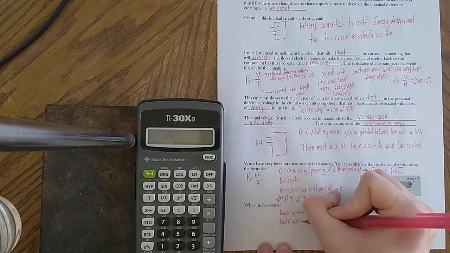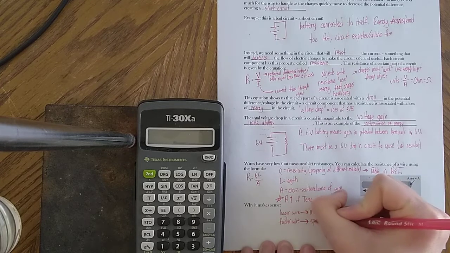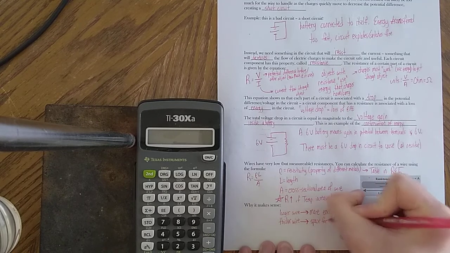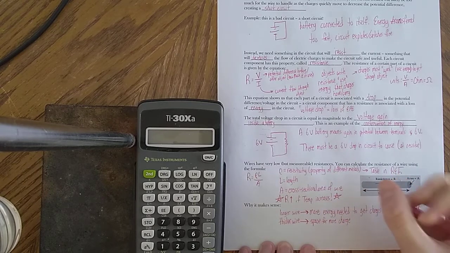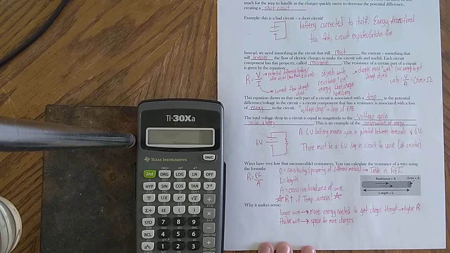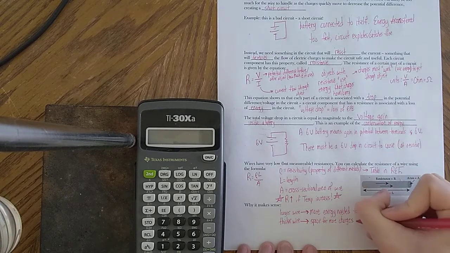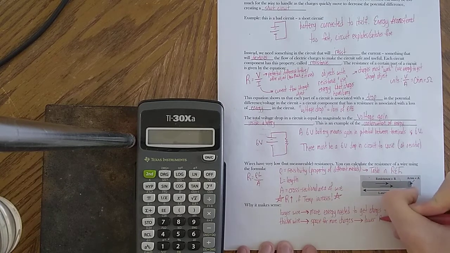It should. And the reason that this should decrease R is because if you have a thicker wire, well, guess what you now have? You have space for more charges. I can't really demonstrate that on this simulation, but think about it. It's like saying I want to take a 2-lane highway and make it a 4-lane highway. You now have more room for more cars. You can accommodate a higher traffic flow. So since you have space for more charges now, you have a lower resistance.